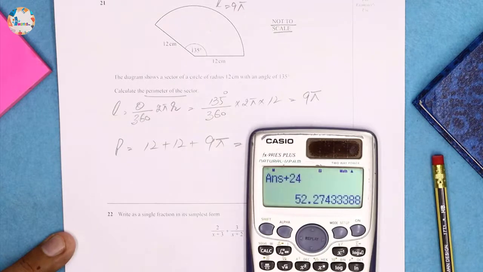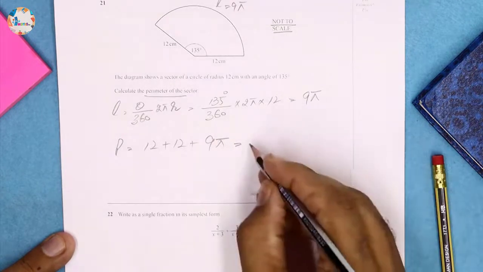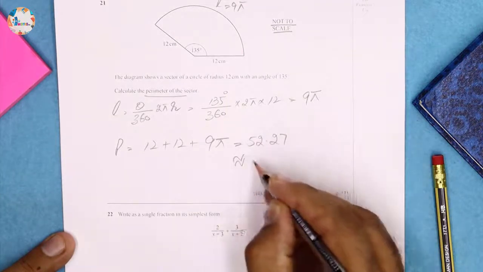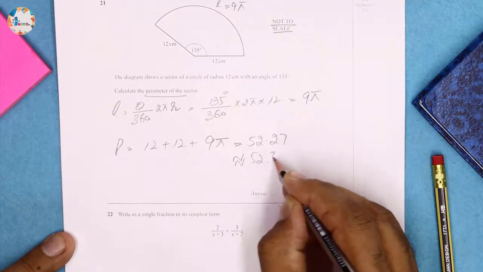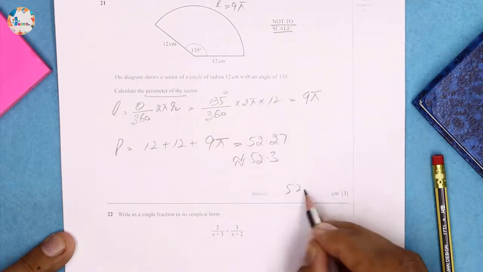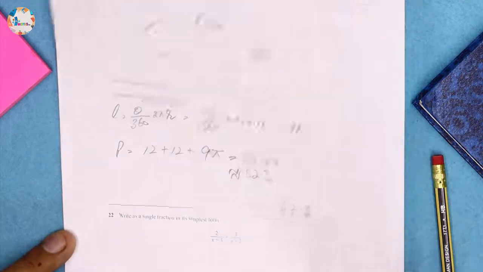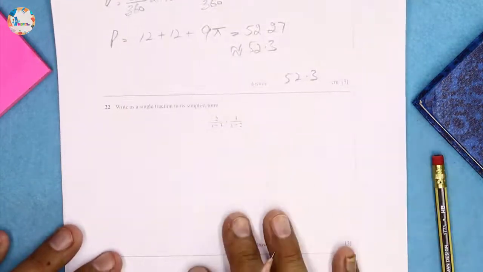This will be equal to 52.27, which is approximately equal to 52.3. So our answer will be 52.3 centimeters. Hopefully you got this.